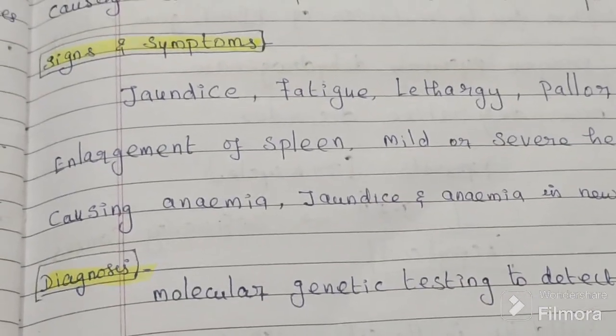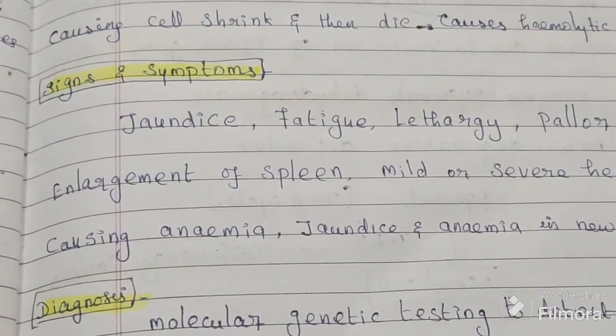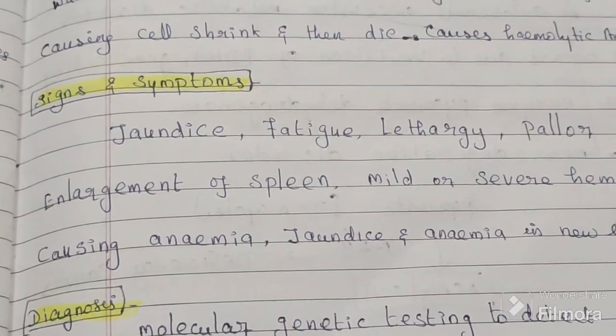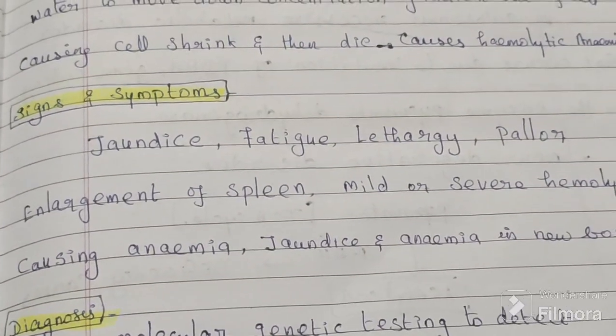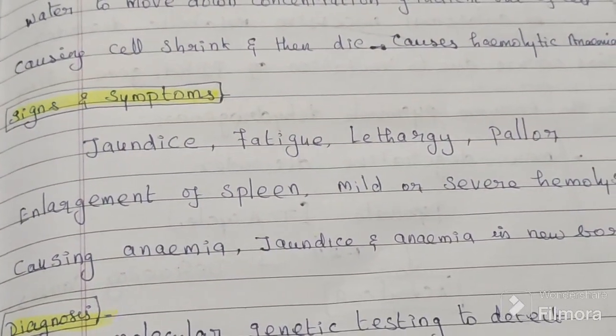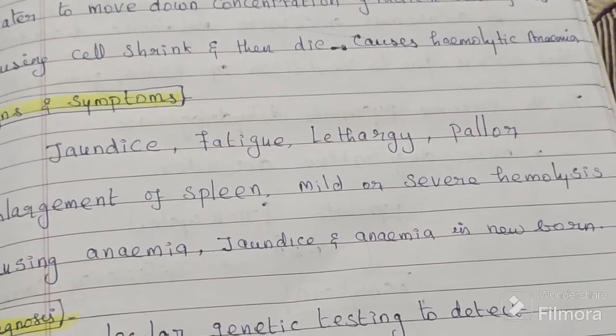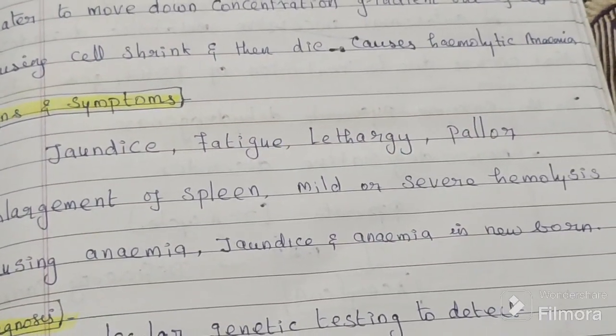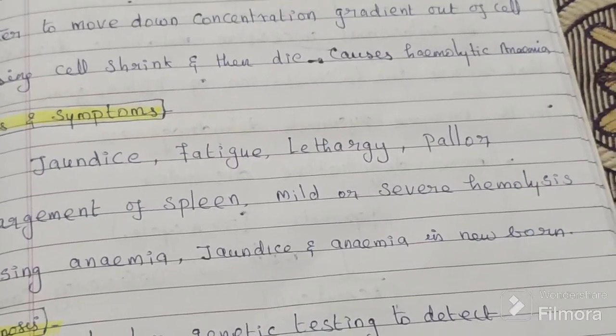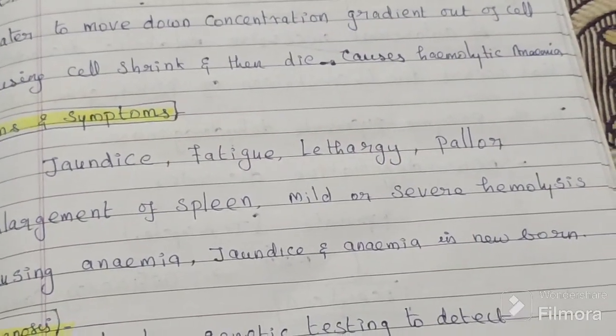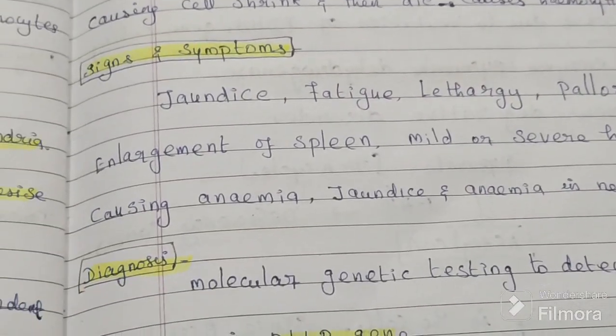Next are the signs and symptoms. It causes jaundice, fatigue, lethargy, pallor, enlargement of the spleen, mild or severe hemolysis causing anemia, and jaundice and anemia in newborns.